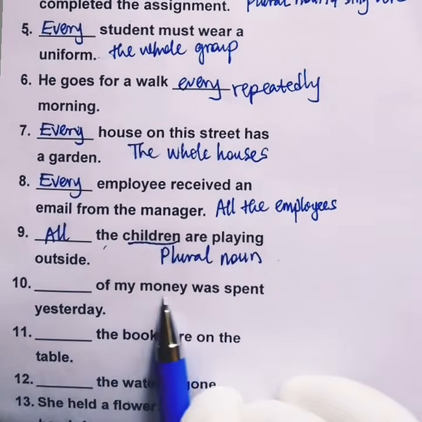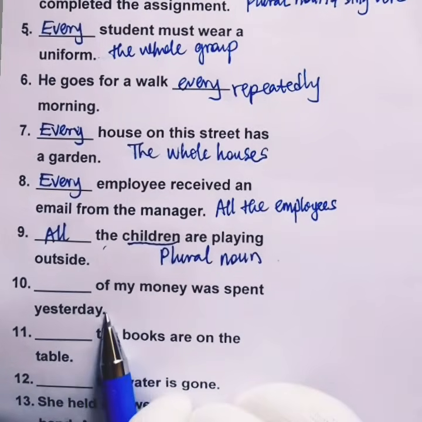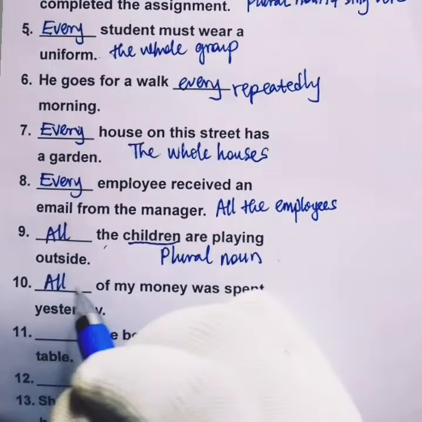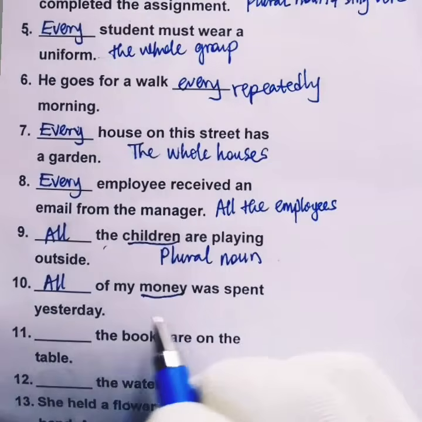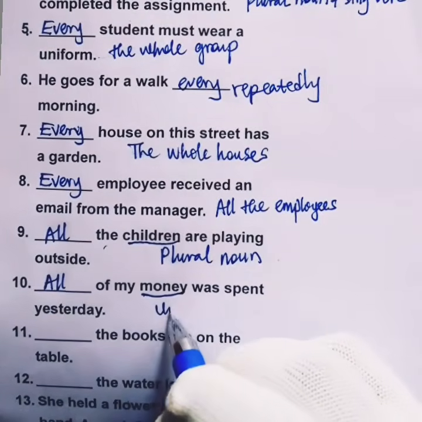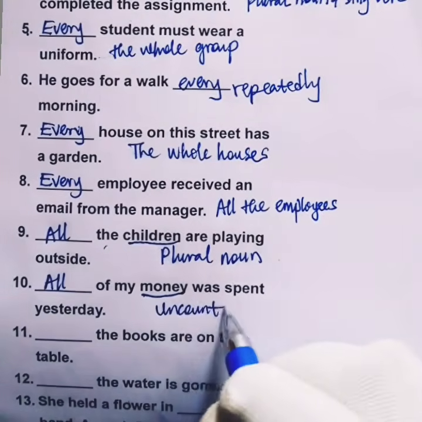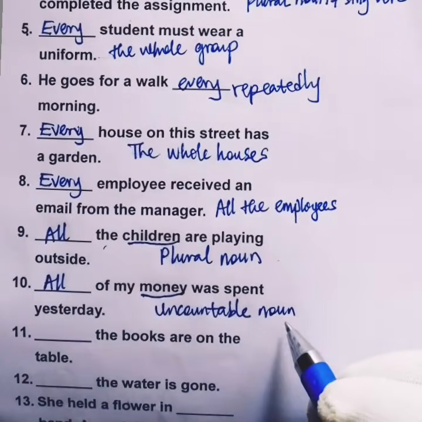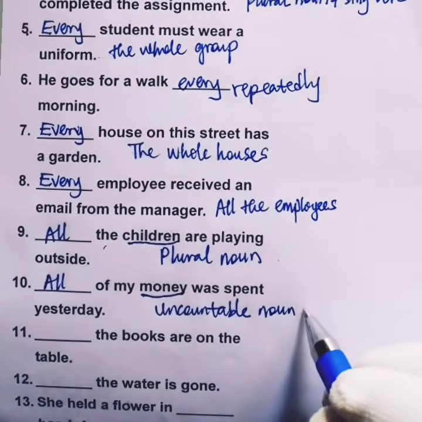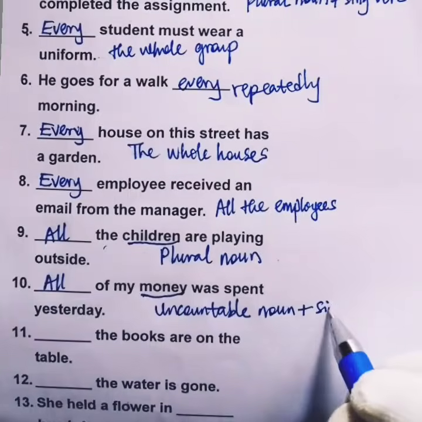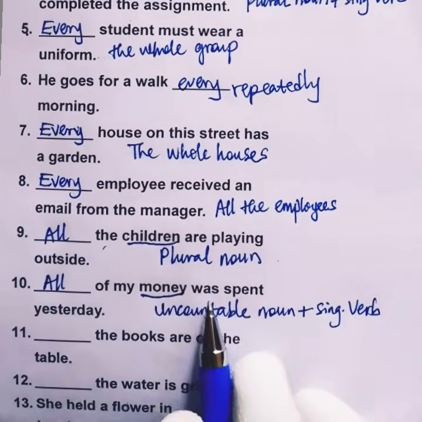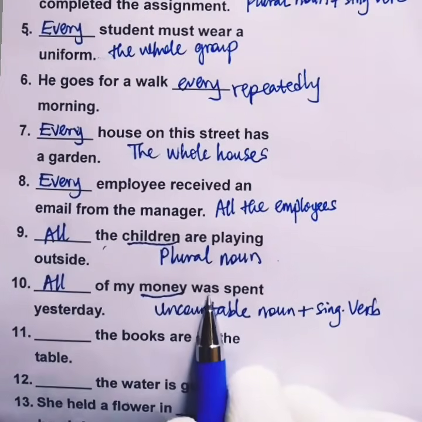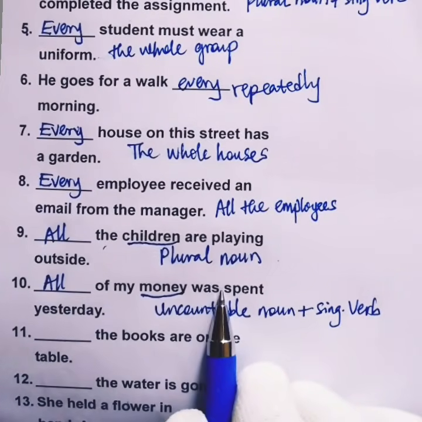Next, blank of my money was spent yesterday. All of my money. Here we have an uncountable noun. We use all with uncountable nouns. And when you use uncountable noun, you must use a singular verb. Every uncountable noun must go with a singular verb. So was is used instead of were.